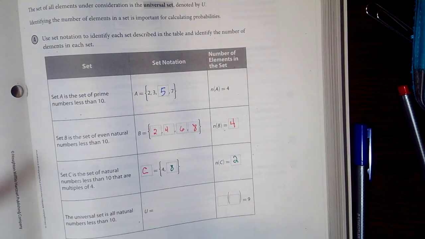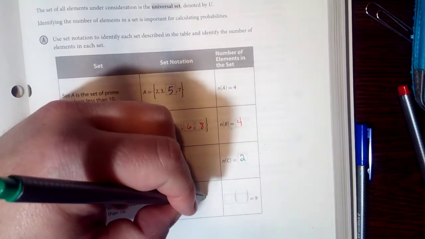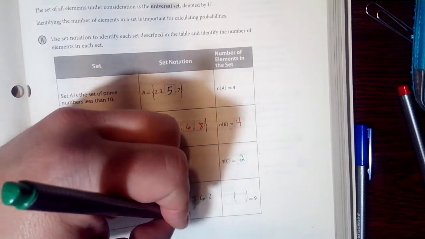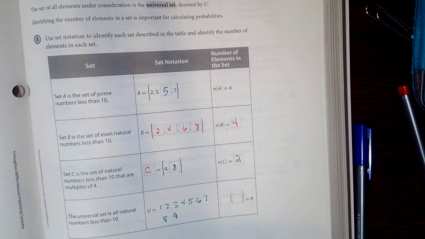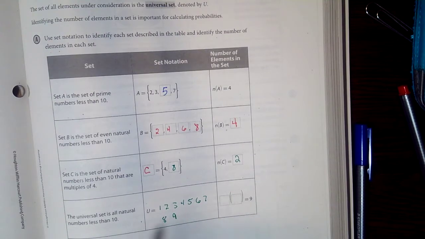We'll talk about what is in each set and how to figure it out, but really it's just picking something. Okay, universal set. That's where we're pulling all these numbers from. They tell us the universal set is all natural numbers less than 10. So that would be 1, 2, 3, 4, 5, 6, 7, 8, 9. That's it, right? Because 0 is not a natural number. You don't count with 0. And 10, it says less than 10. So there's our set.